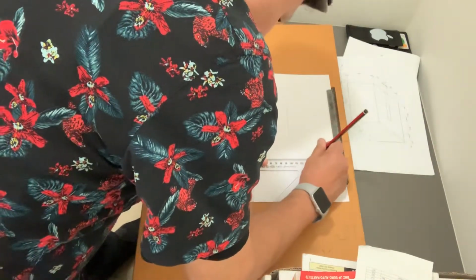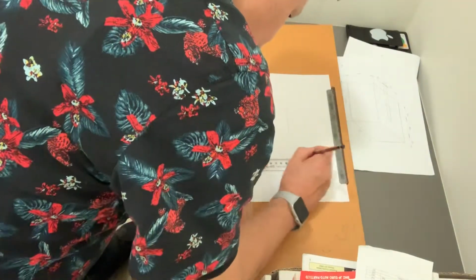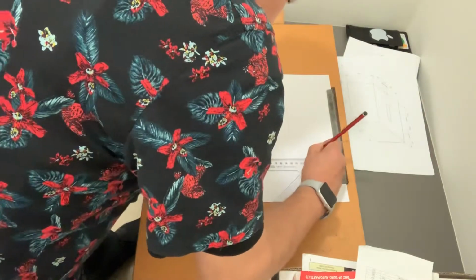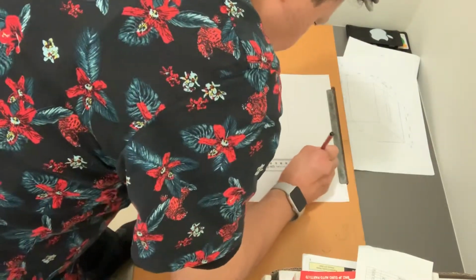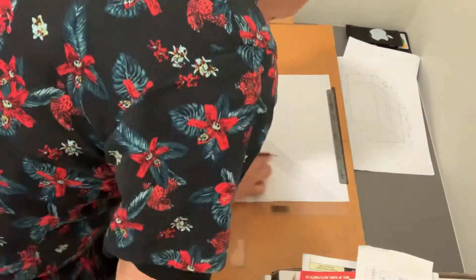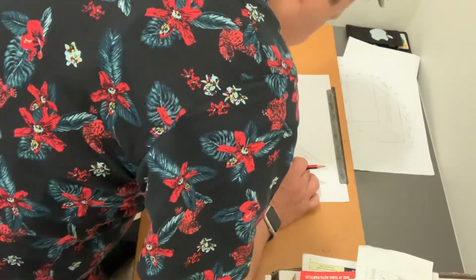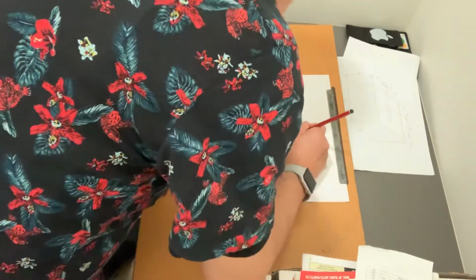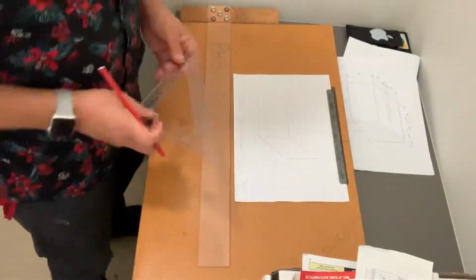Then 60 here. And now my 45 degree angle. And that is completed on the side.